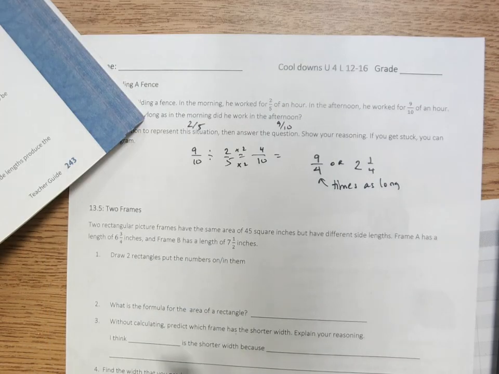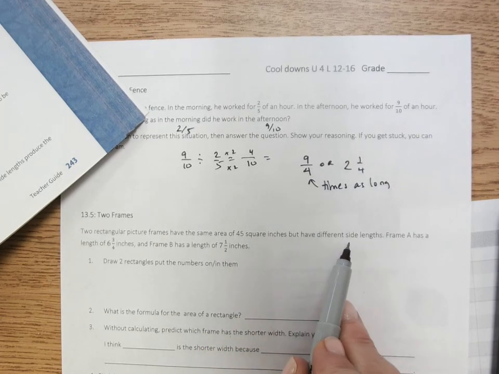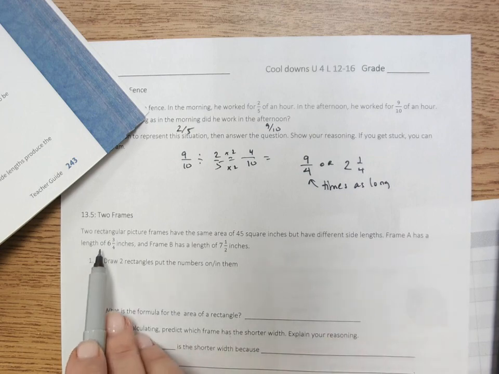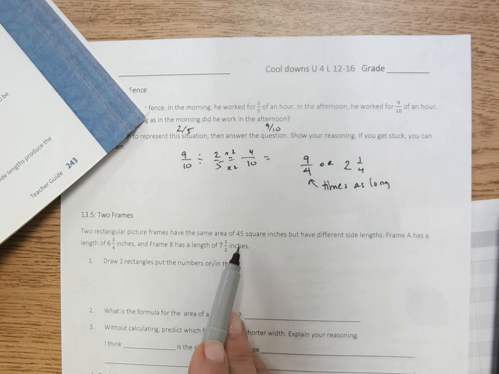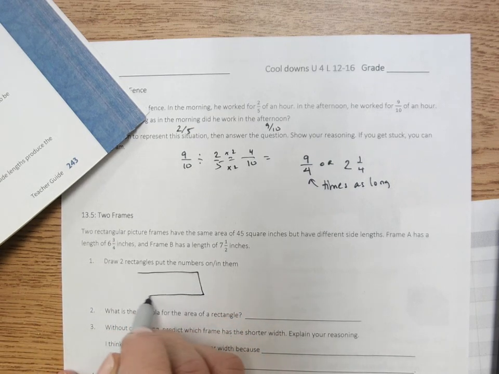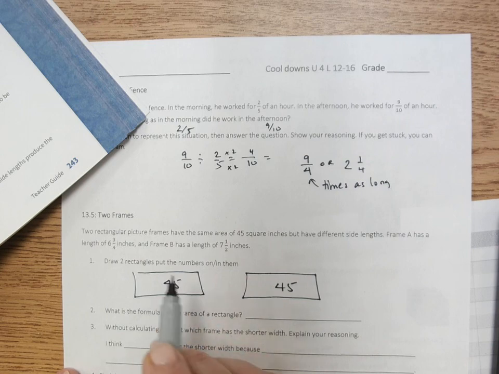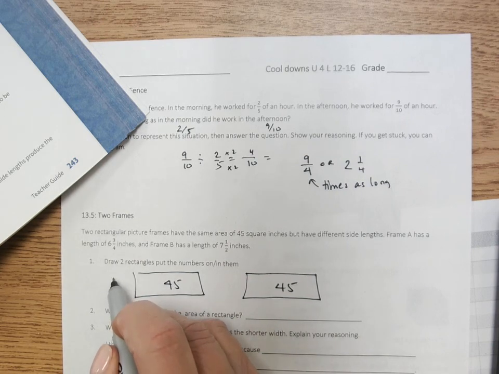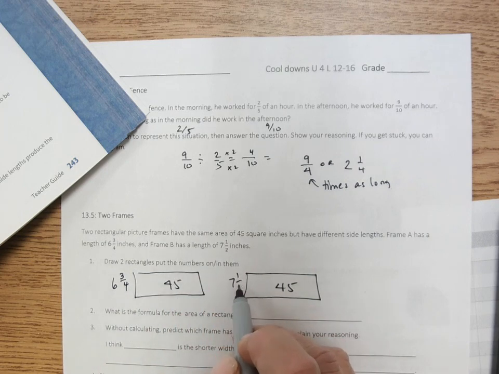So, 2 rectangular picture frames have the same area of 45 inches, but have different side lengths. Frame A has a length of 6 3/4 inches. Frame B has a length of 7 1/2 inches. First thing, draw the 2 rectangles. And because it says area, I'm going to write it on the inside. So, has a length of 6 3/4 or a length of 7 1/2. And I don't know this side.